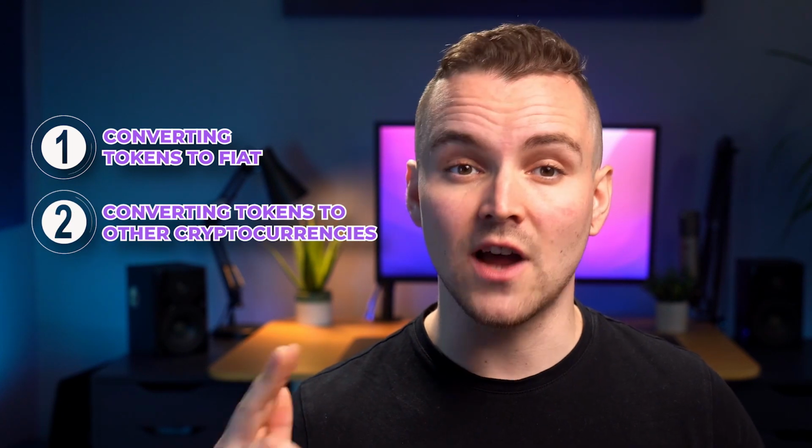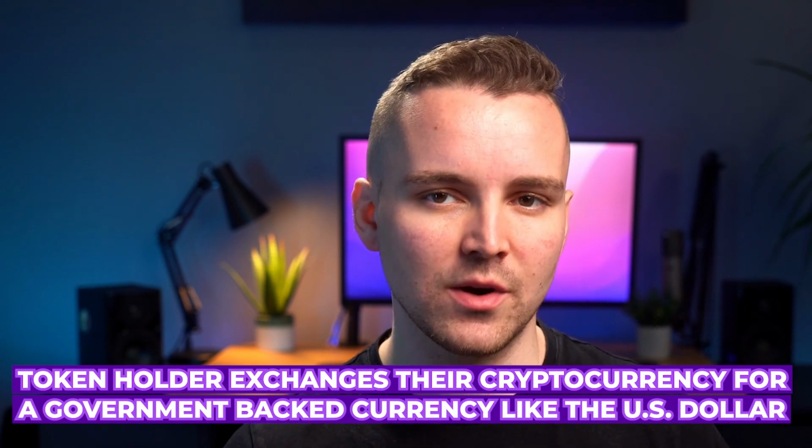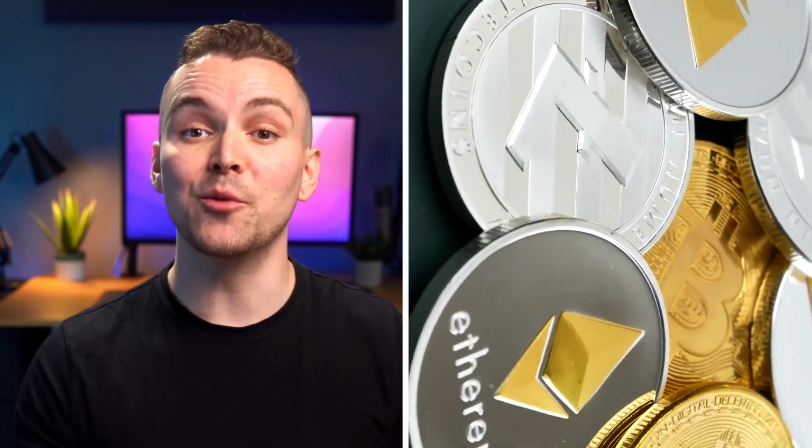There are three types of token swap solutions available in the market: converting tokens to fiat, converting tokens to other cryptocurrencies, converting tokens to stablecoins. The first type of solution is converting tokens to fiat. This happens when the token holder exchanges their cryptocurrency for a government-backed currency like the US dollar. One of the most important considerations for cryptocurrency holders is how and when to convert their tokens to fiat. This can happen in a variety of ways, such as exchanging at an online cryptocurrency exchange, converting your tokens through a third-party service provider, or holding onto your tokens and hoping that they increase in value.